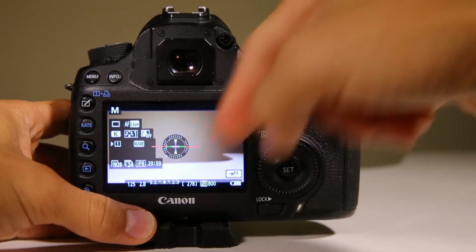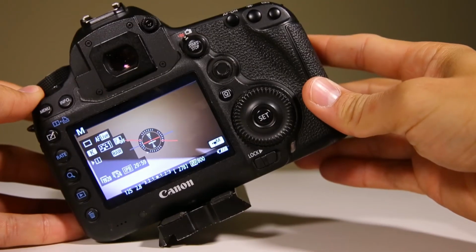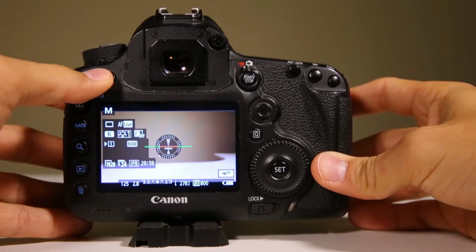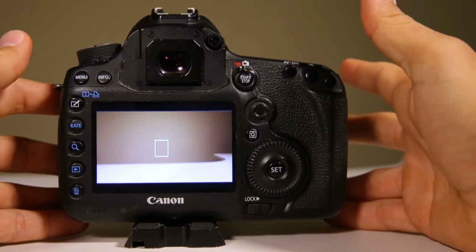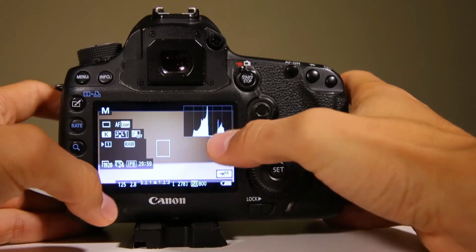When it shows green, it means your image is level. And obviously when it's red, it means it's unlevel. And when you click it a fifth time, everything goes away and all you can see is your image. I personally like to see all of my settings, so I keep all of that on my screen.